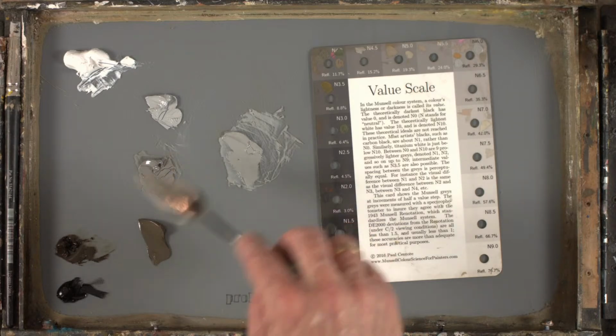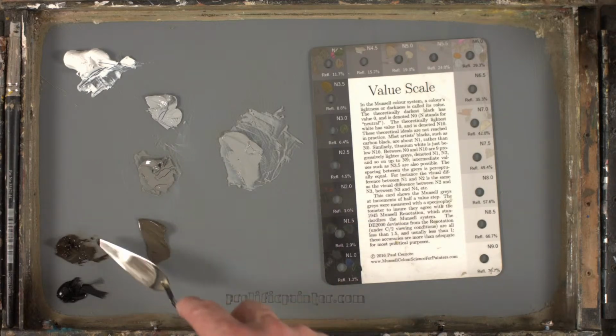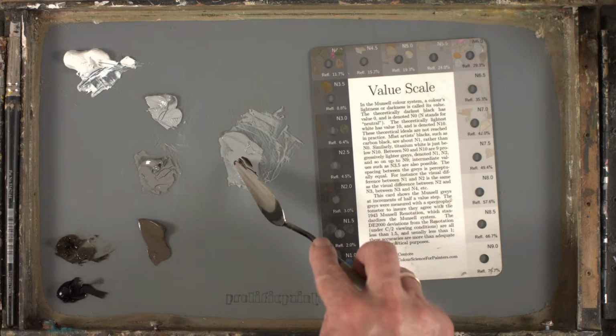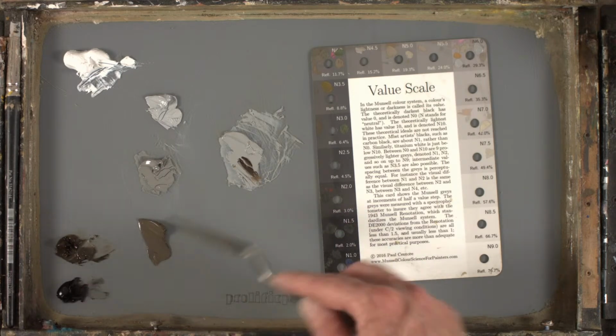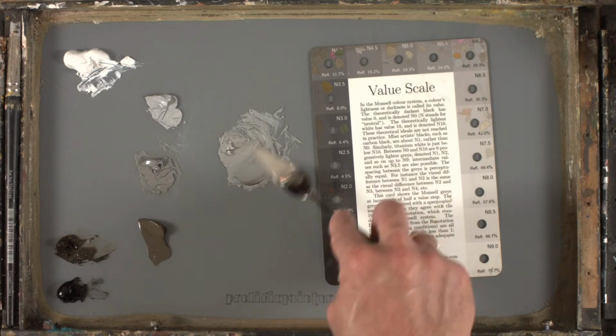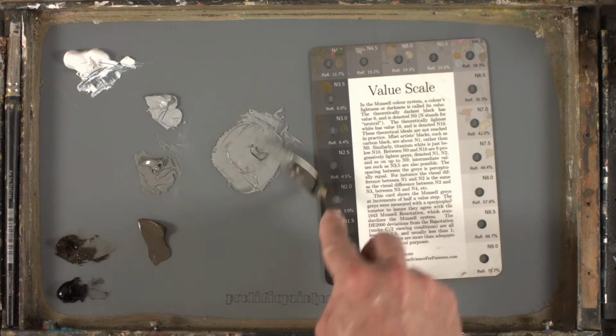It's still a little bit light. I don't want to run out of any more of my 5, so I'm going to bring the value down a little bit with raw umber and black.